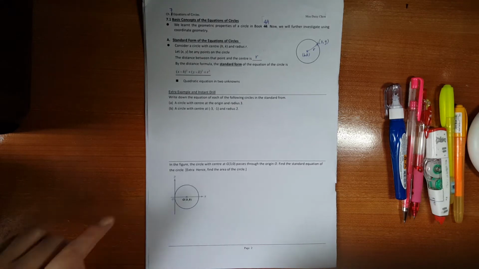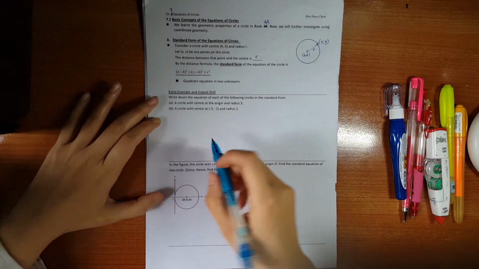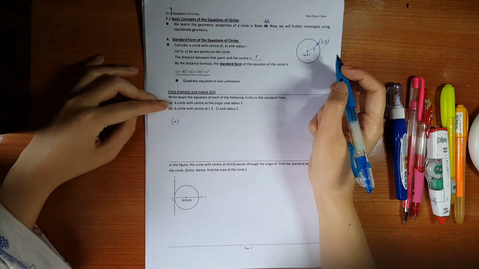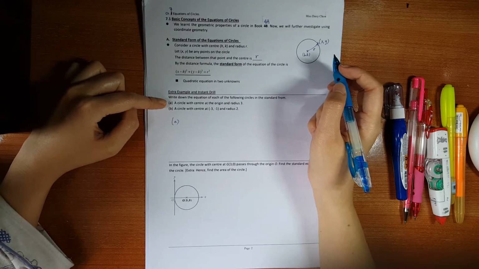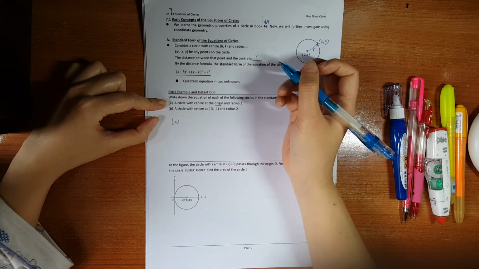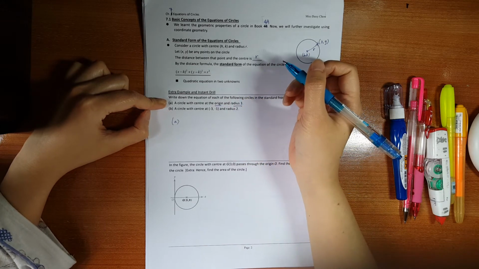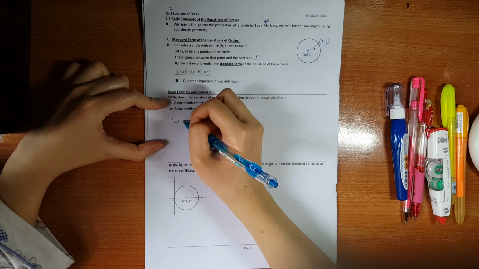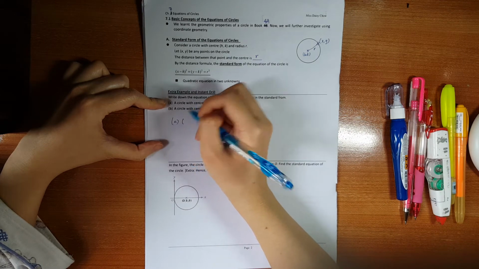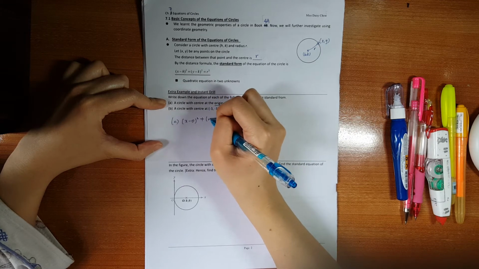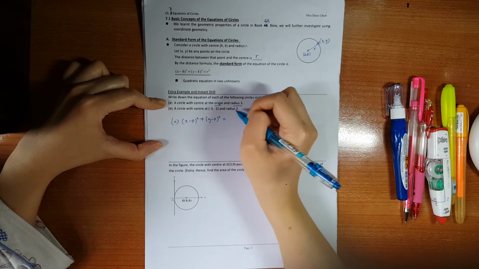So let's do some of the questions. This one would be very easy. Just write down the answer by using these equations. So a circle with the center at the origin means that the center is (0, 0). The radius provided is 3. So you can write down the standard form would be x minus 0 squared plus y minus 0 squared equals 3 squared.